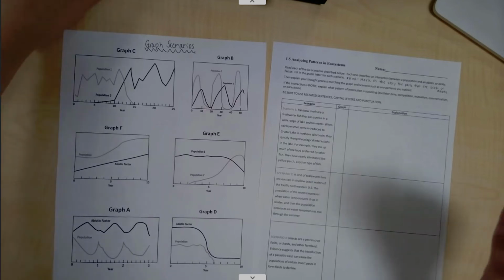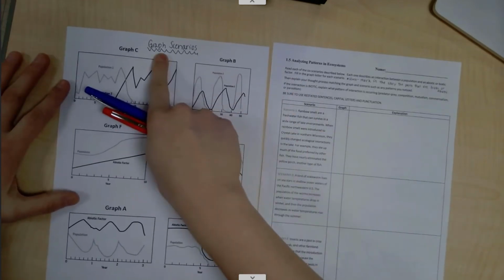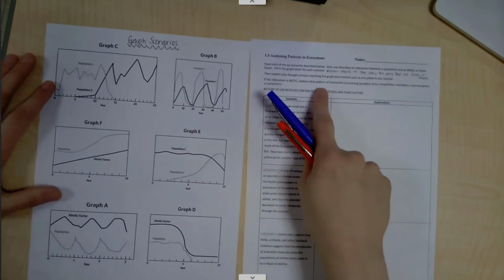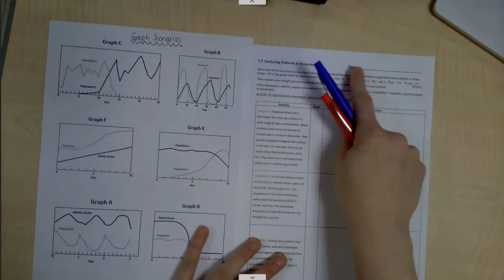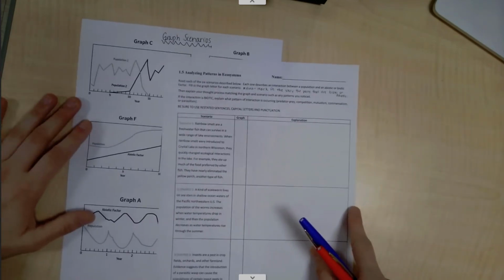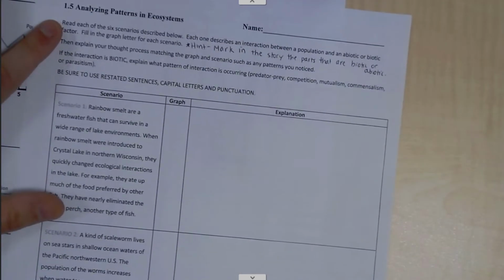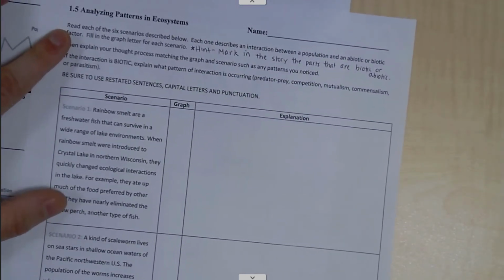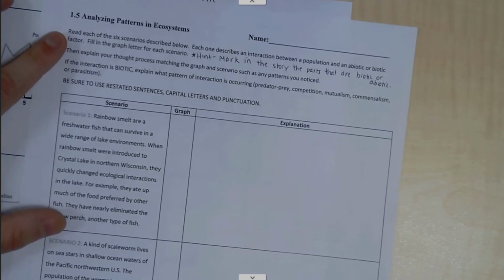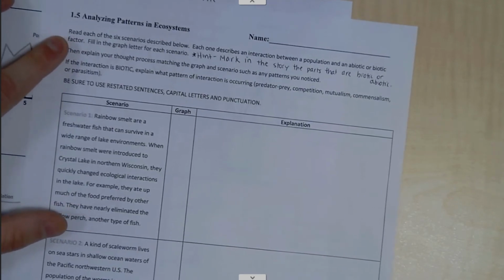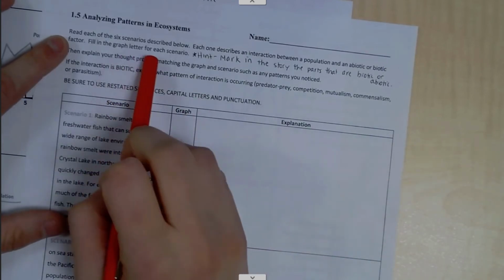So for this, you should have picked up your graph scenarios paper as well as your 1.5 analyzing patterns and ecosystems. Please make sure you put your first and last name on it. And so what we're going to end up doing is it says, read each of the 6 scenarios described below. Each one describes an interaction between a population and an abiotic or biotic factor. Fill in the graph letters for each scenario.